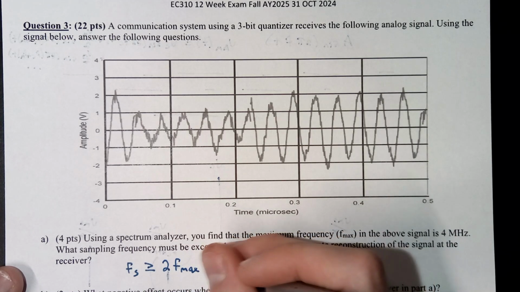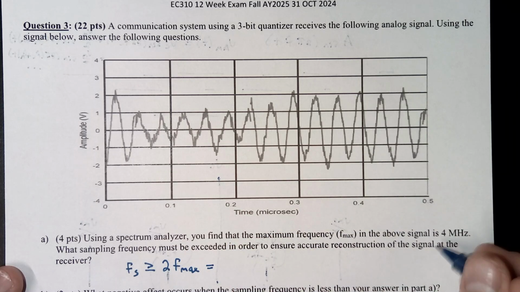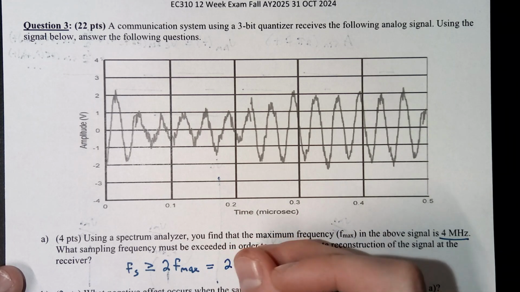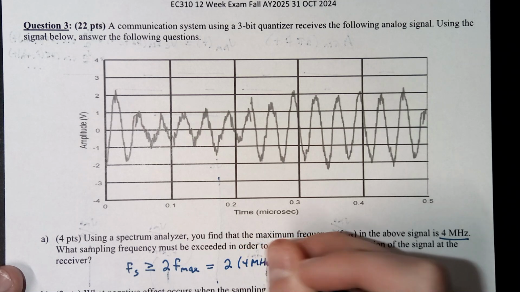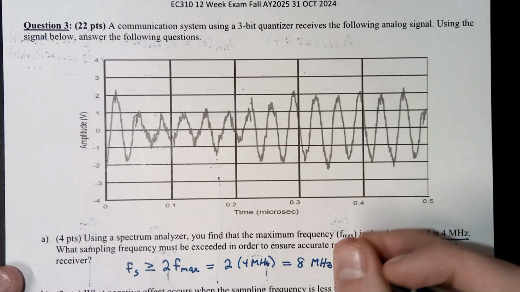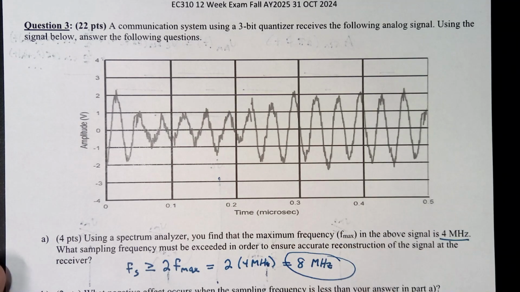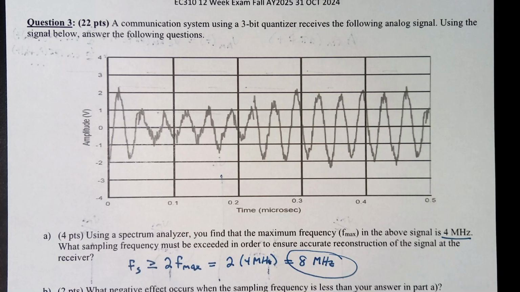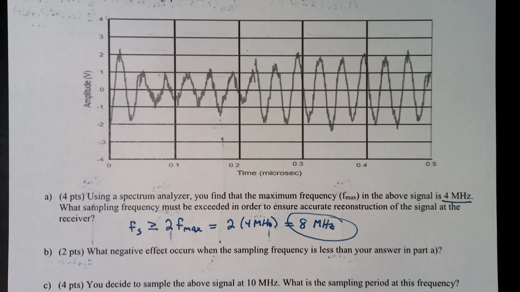So f max we're given here is 4 megahertz. So we need to be faster than 2 times 4 megahertz. And that gives us 8 megahertz as the sampling rate that we need to meet or exceed. So again, if you see maximum frequency, or the word that we're going to have in part B here, then you should think Nyquist rate and go from there.